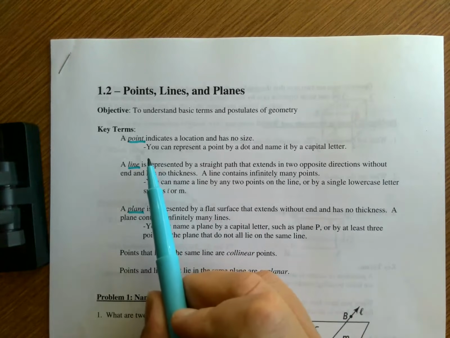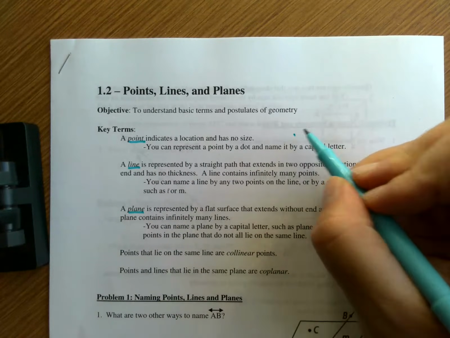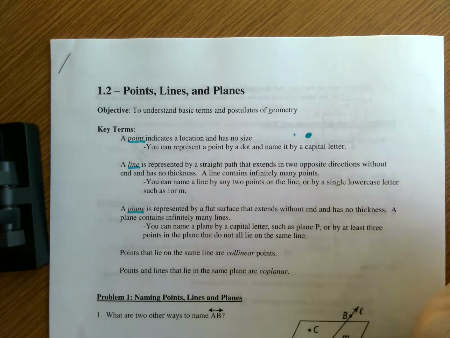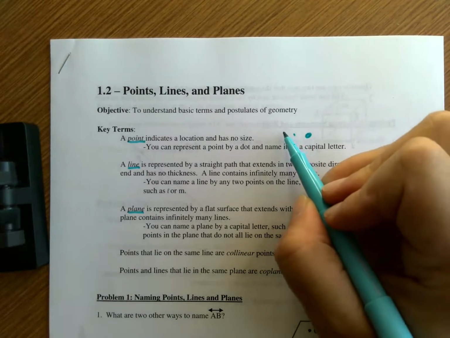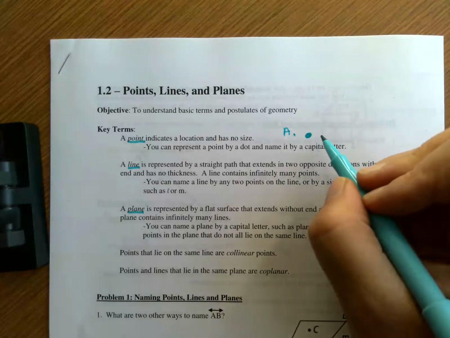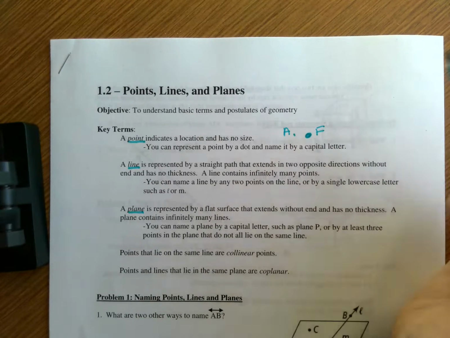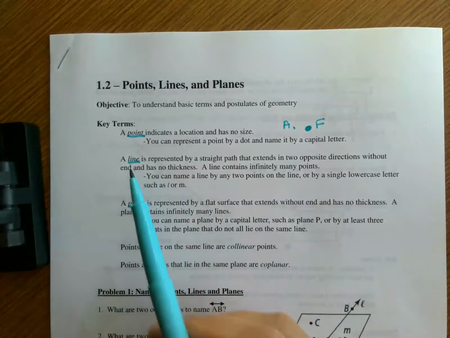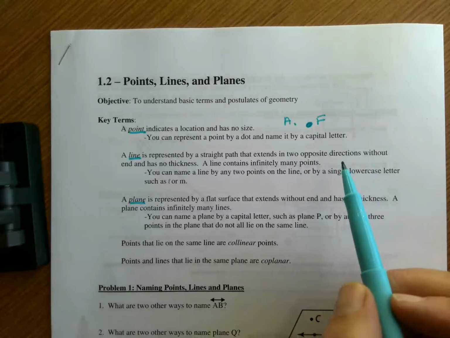So first, a point has no size. So even if I do this compared to this, it doesn't mean that the point is larger. The point is represented by a capital letter. So this would be point A, this would be point F. That's my initials.